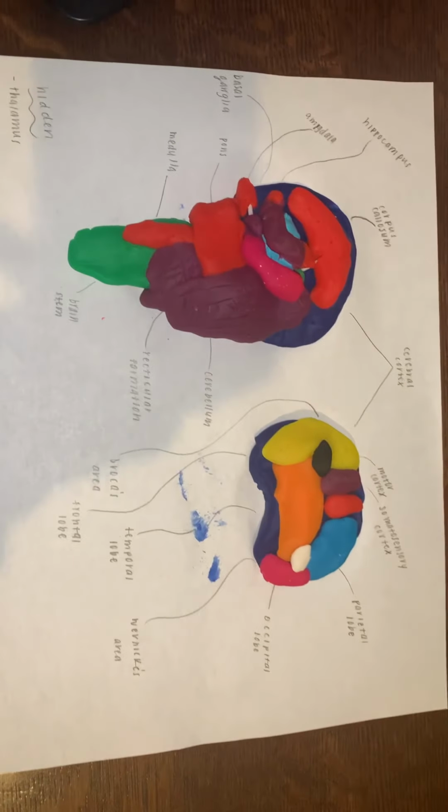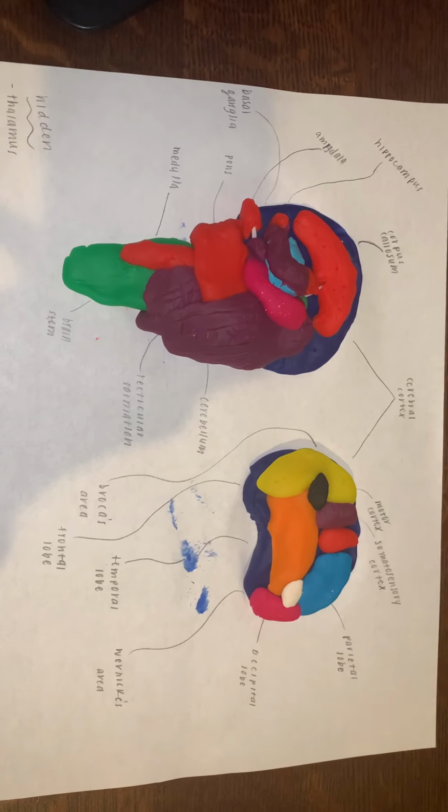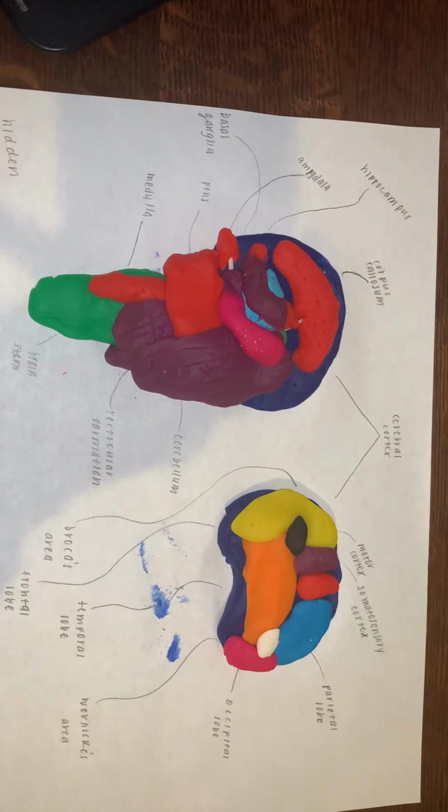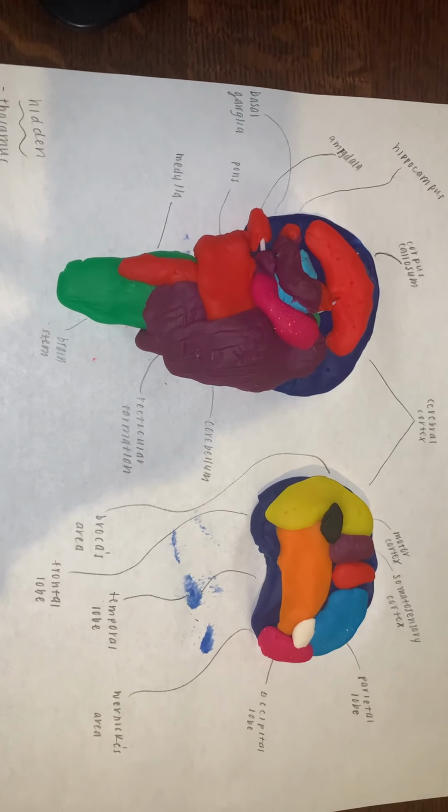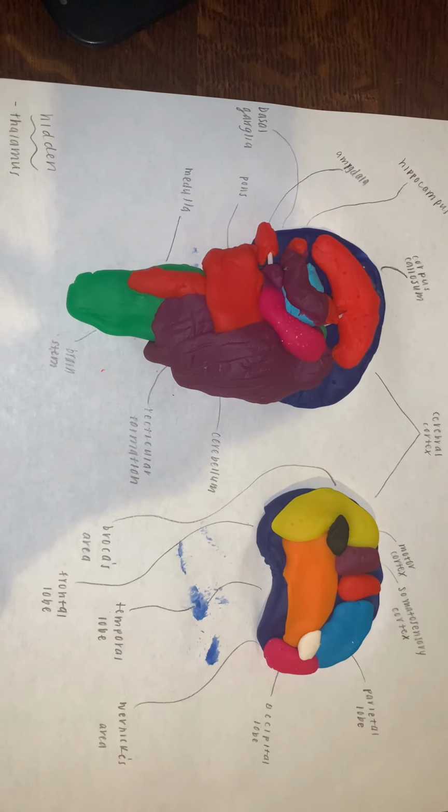Okay, here's my diagram of the two parts of the brain. So to start, the cerebral cortex, which is here, is in both parts of the brain. It's known as the outer layer of the brain, and it helps with thinking, planning, and more.